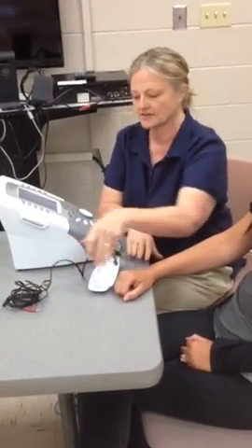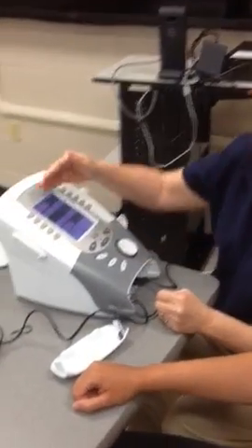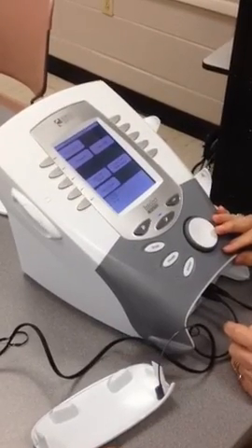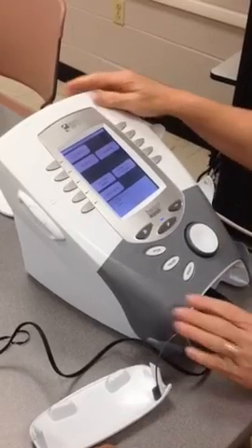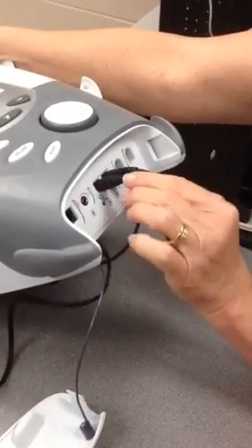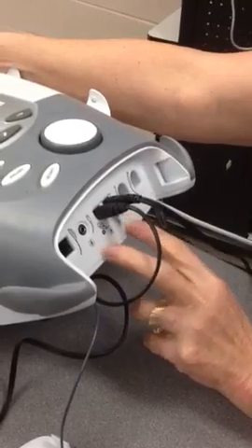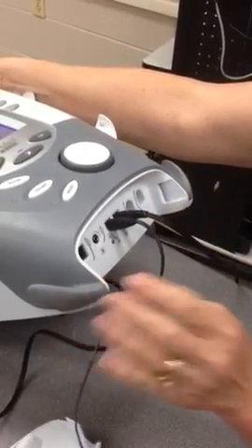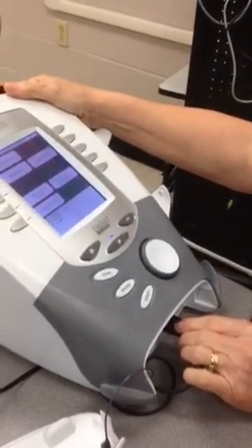So today we're going to look at the Vectrogenesis, and it's a combination electrotherapy and ultrasound machine. And for this second round of competencies, we're going to use it as an electrotherapy machine. So you want to make sure that you pull the bottom panel off and the electrodes fit into the two channels in the middle. The one on the left would be the first channel and the one on the right would be the second channel. Make sure you have the correct electrodes that fit the machine.